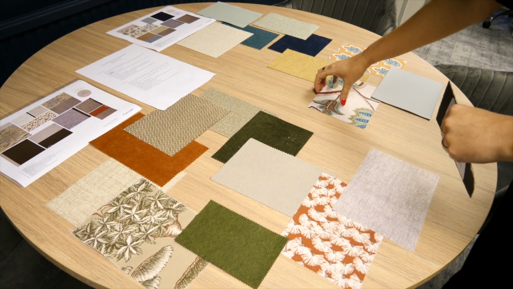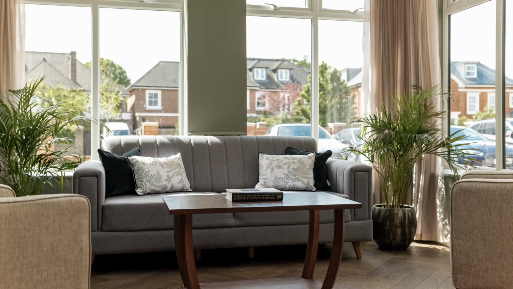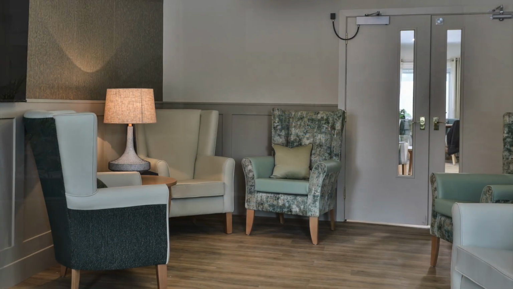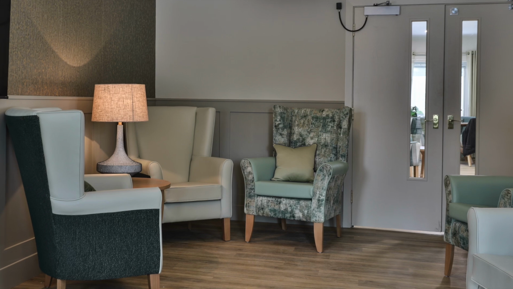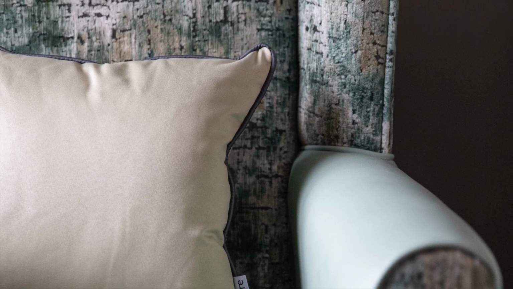Your fabric selection makes a big impact on the end result of a room. Try to consider the light levels within your space. For example, in rooms that are lacking natural light, I would advise selecting fabrics with a higher LRV value, which will reflect more light around your space.